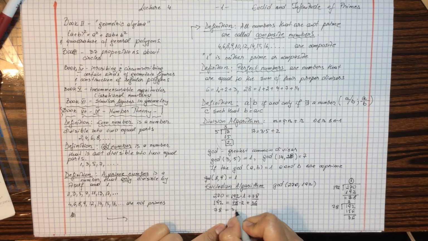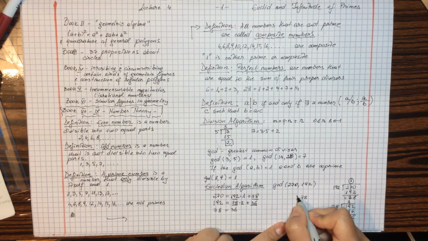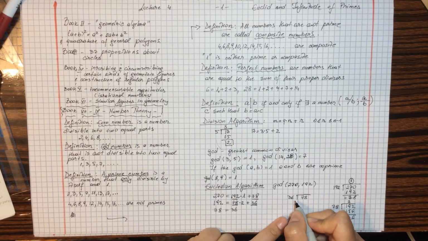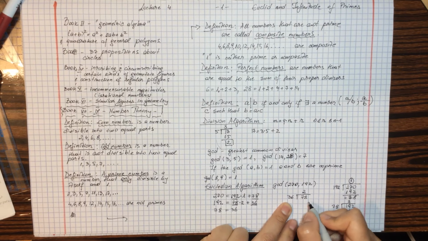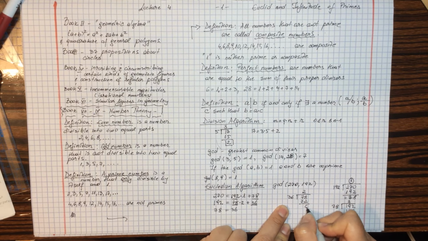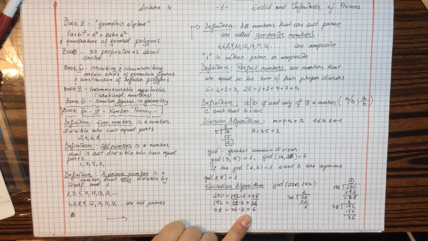So 78 divided by 36. I think 36 goes into 78 twice. 6 times 2 is 12. 3 times 2 is 6, plus 1, 7. You have a remainder of 6. So you have 36 times 2 plus 6.